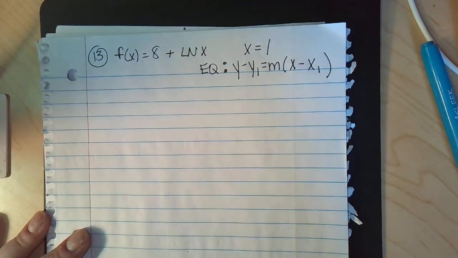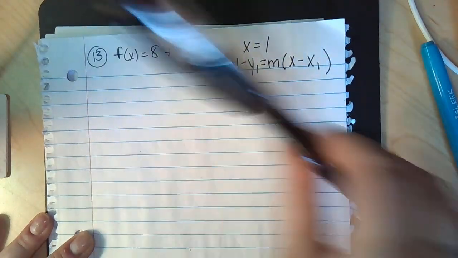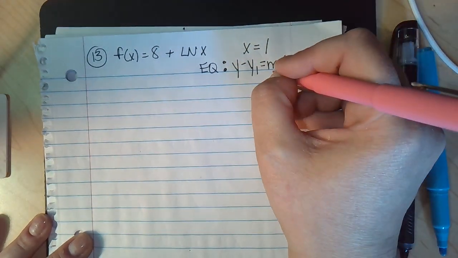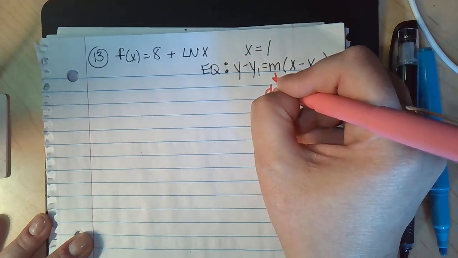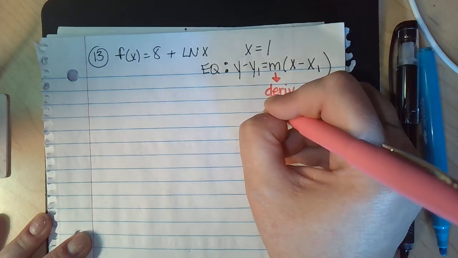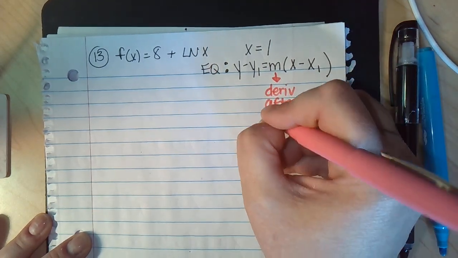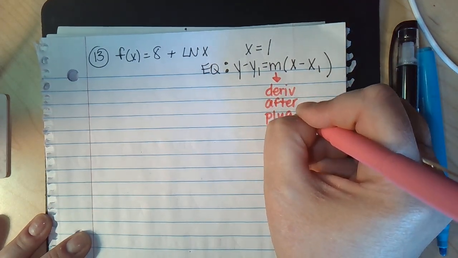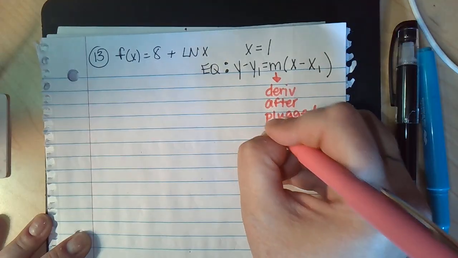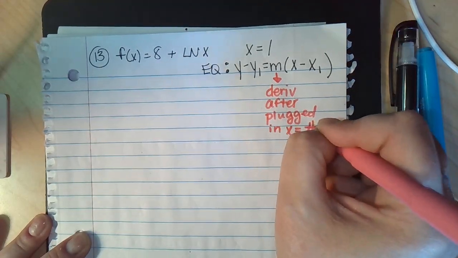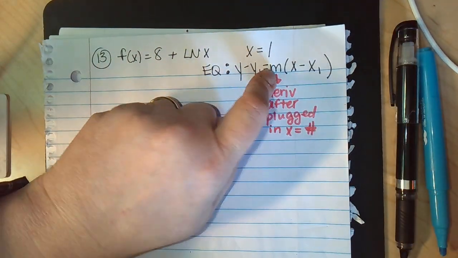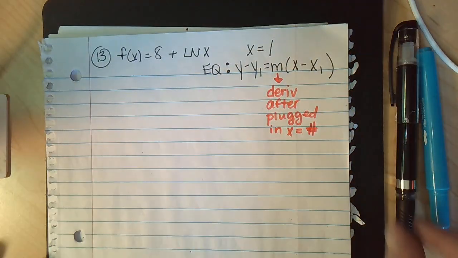Well, first, let's take the derivative, because this m is the derivative after you plugged in whatever your x equals, a number. So this m will be the derivative. So let's go ahead and find the derivative.